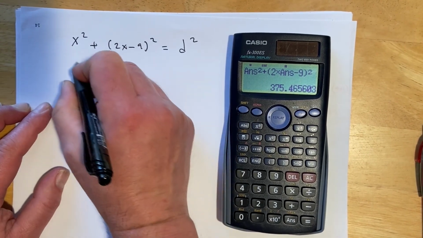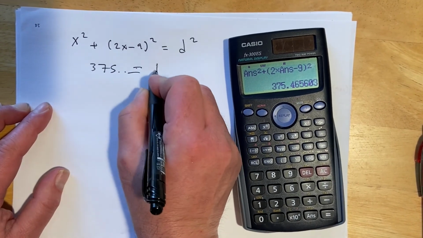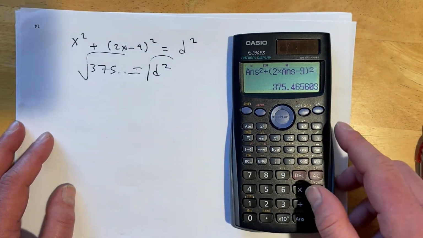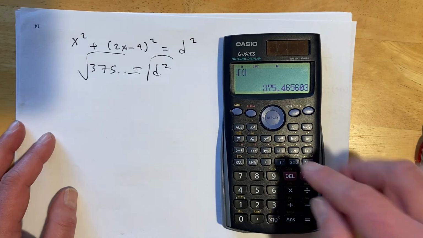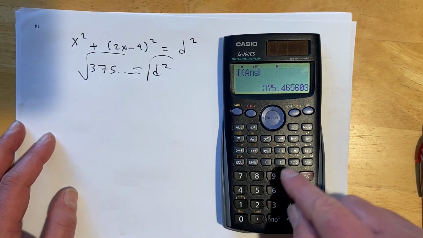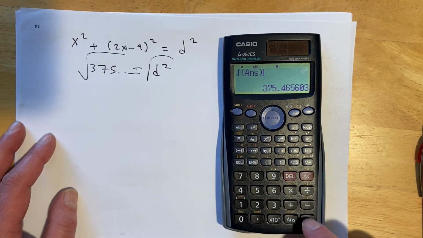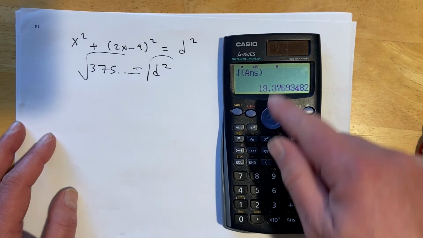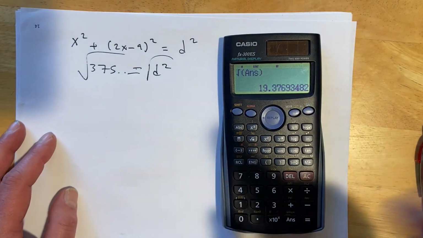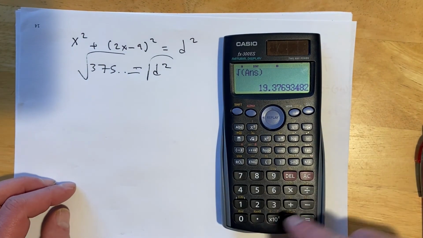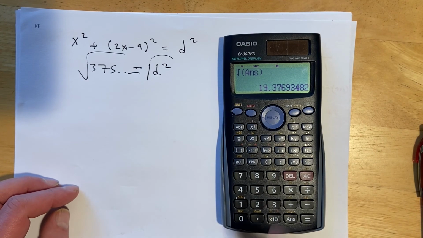375 point whatever equals D squared, and now I'm going to root both sides. So I can just go root and then that same answer key, and now it's copying this number up there for me. So this is a really handy key. And then I got 19.37 whatever for the diagonal. But this thing is great for copying stuff around when you're using kind of ugly decimals like that. Hopefully that helped a little bit.